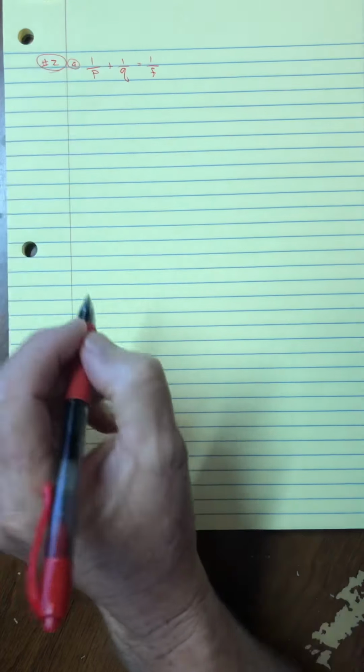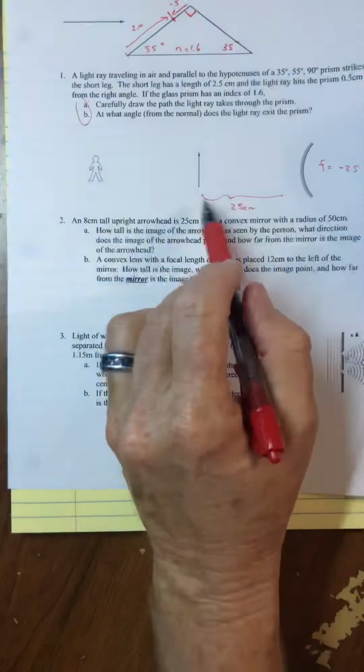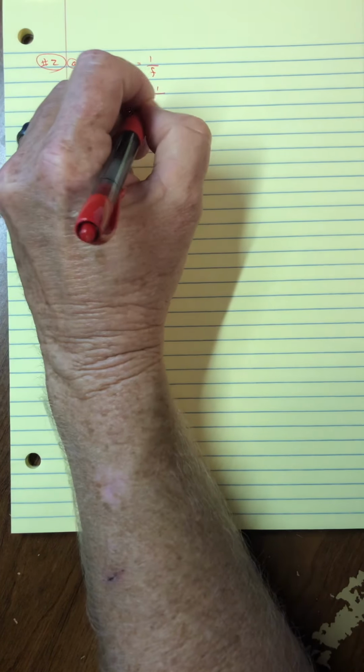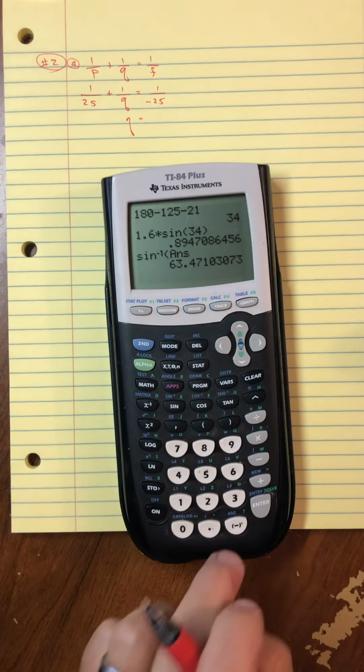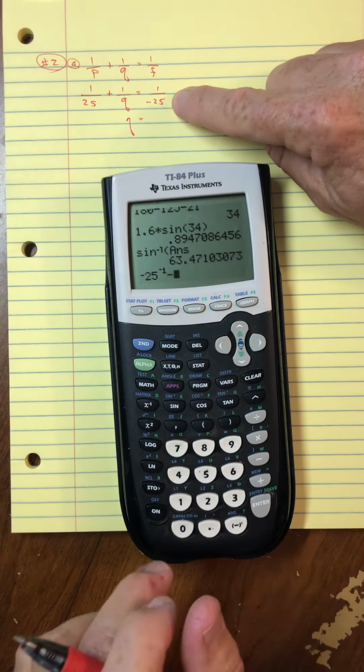So starting with 1 over P plus 1 over Q is equal to 1 over F, I can say that the object distance is 25, so the arrowhead is 25 from the mirror, trying to figure out where the image is, and the focal length, as we just said, is a negative 25. So grabbing my calculator, let me put in a negative 25 and take its reciprocal.